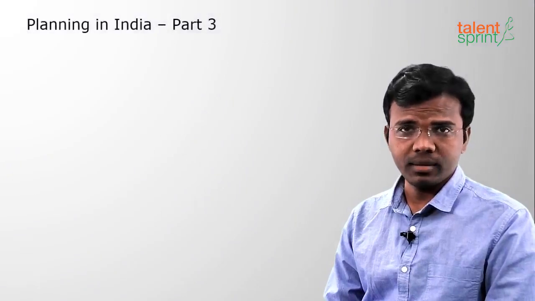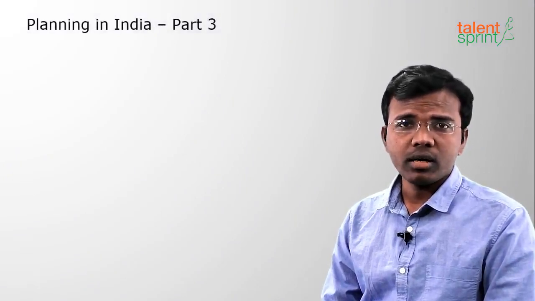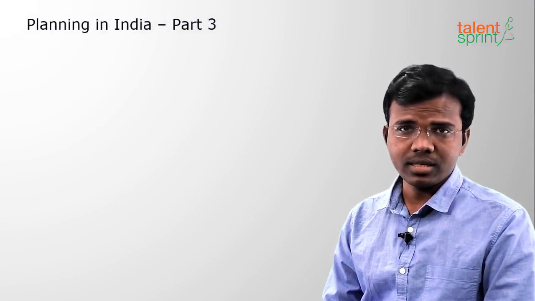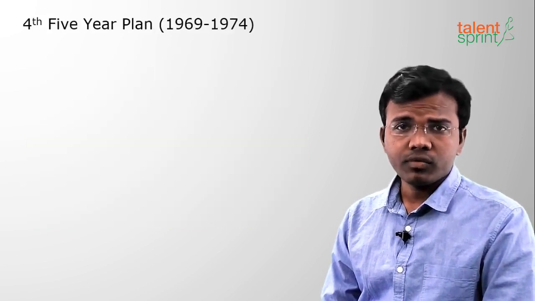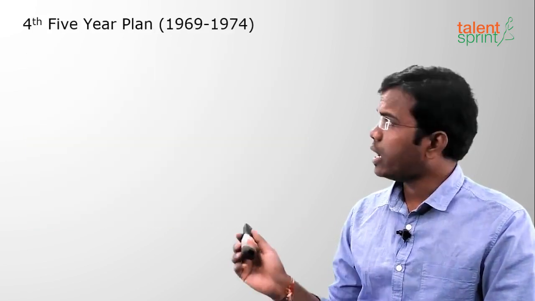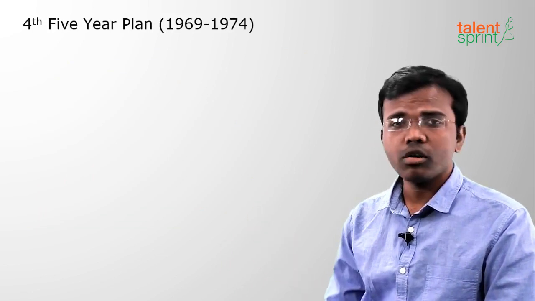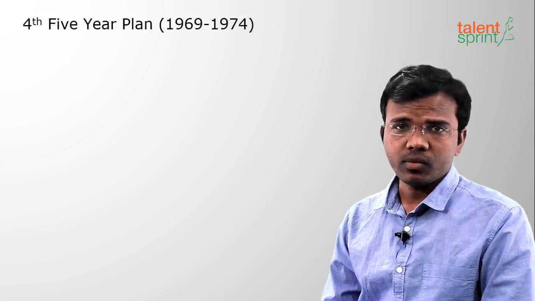In this session of polity, we shall continue the planning topic, that is part 3 of planning. In the previous sessions we have discussed up to the plan holiday after the third 5-year plan, up to the year 1969. So we shall continue the planning topic. Now the fourth 5-year plan, from the year 1969 to 1974. So this is for a period of 5 years.